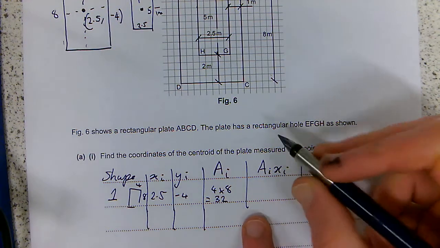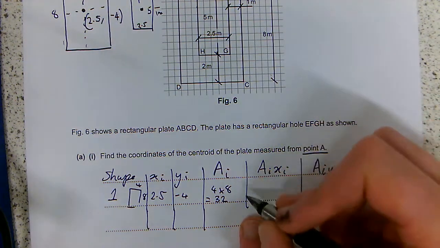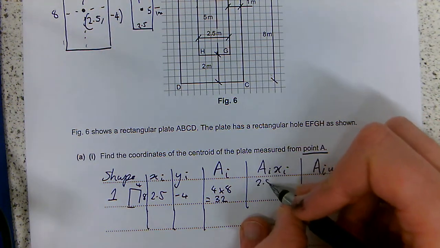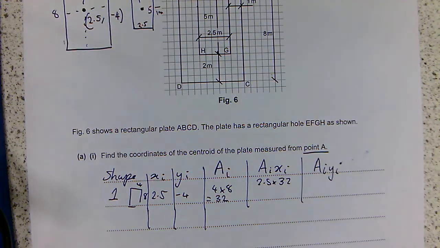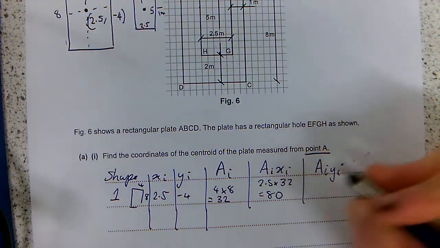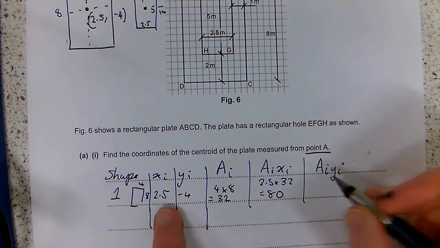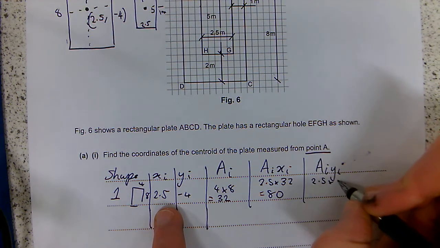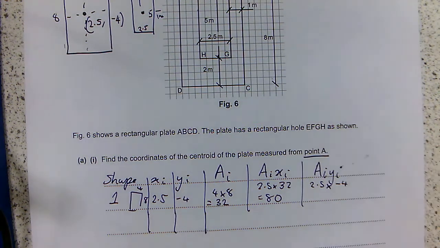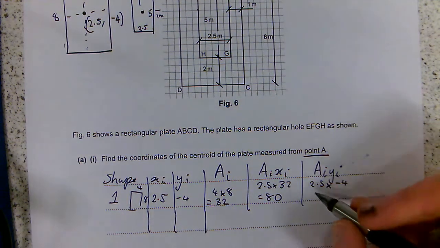Then we're going to do the area times the centroid. So that's going to be 2.5 times 32, which is 80. And then here it's going to be 2.5 times -4, which is -10.